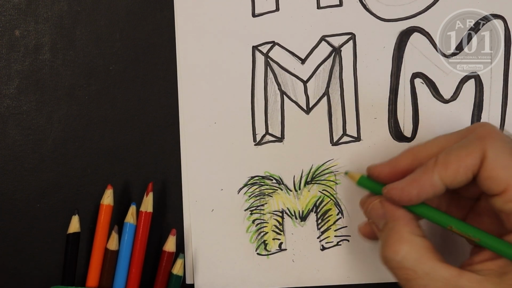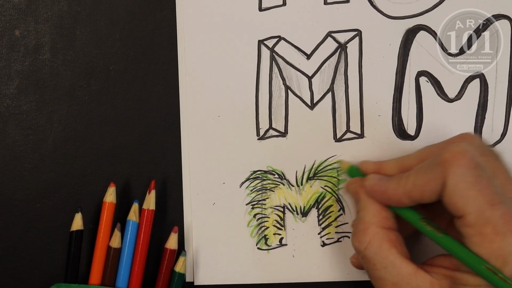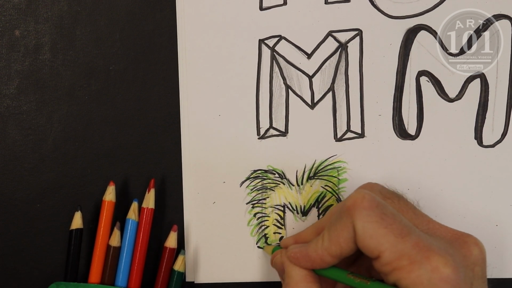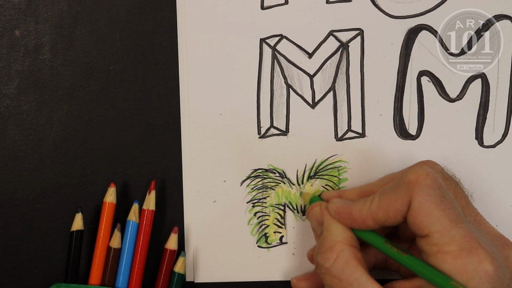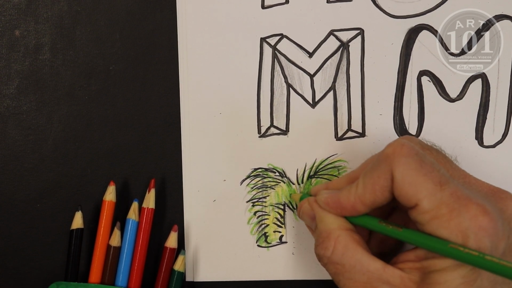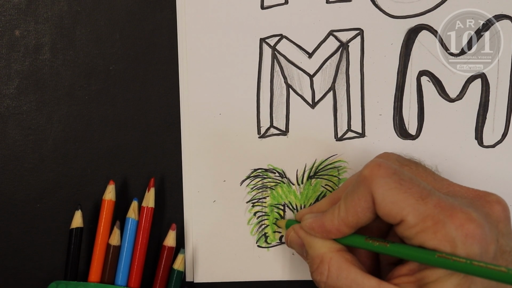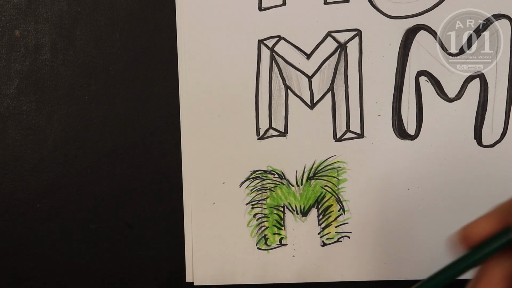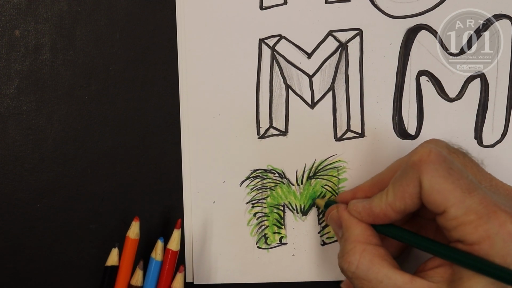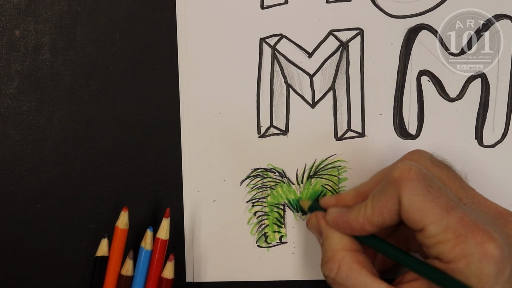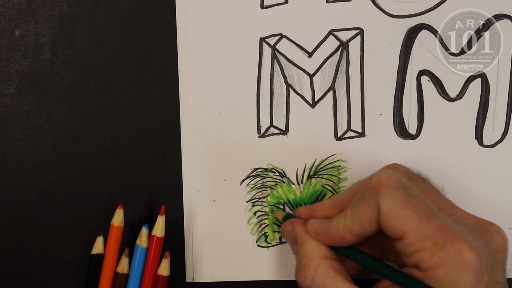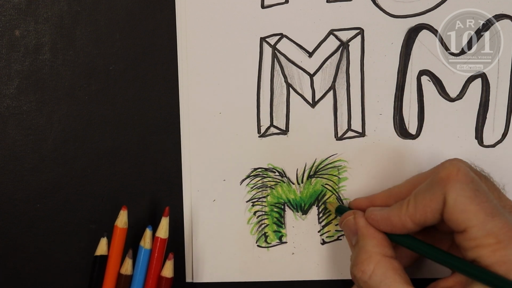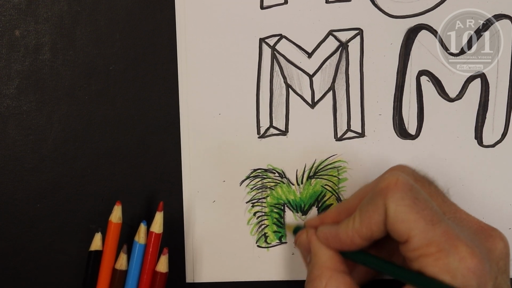So now we're making the letter M into an artistic element, an artistic drawing. And we could create a whole word with this grassy effect. So use your imagination. How might you use something like this? You know?